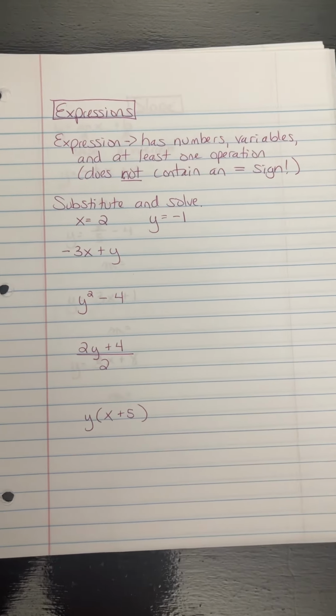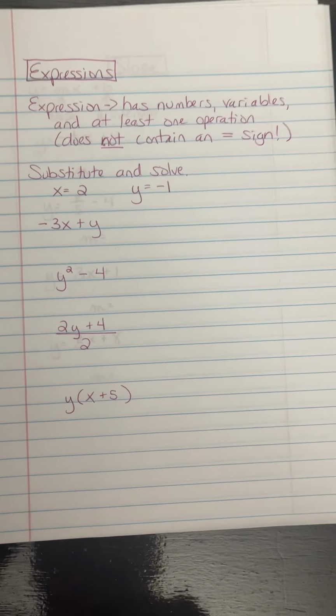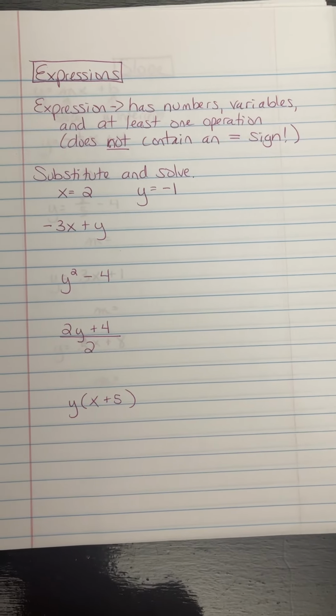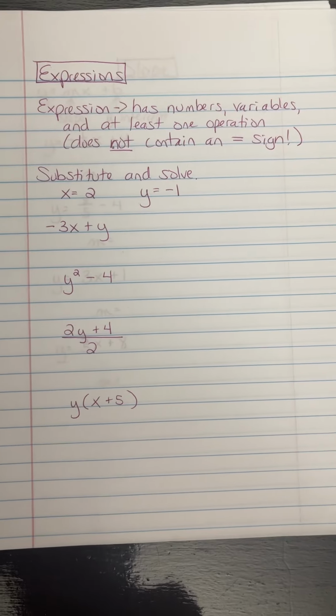Okay guys, this is a short video reviewing expressions and slope. So here's some examples of expressions. First of all, an expression has numbers, variables, and at least one operation. It does not contain an equal sign. That's the one thing that should jump out at you.